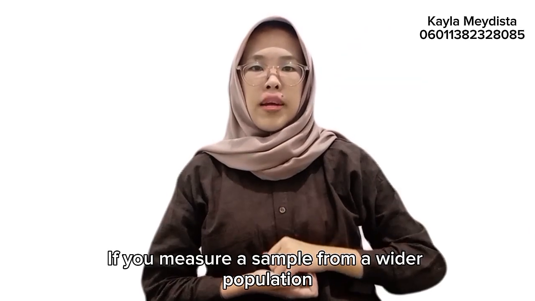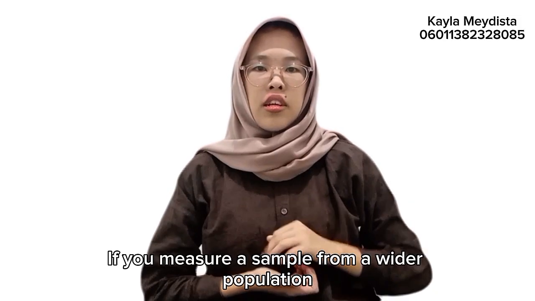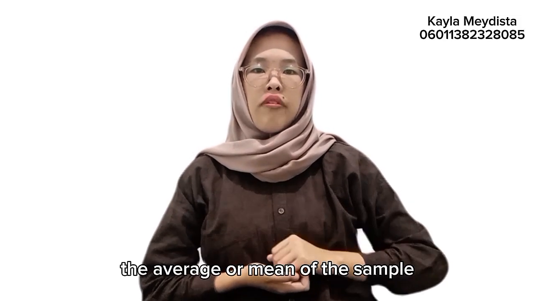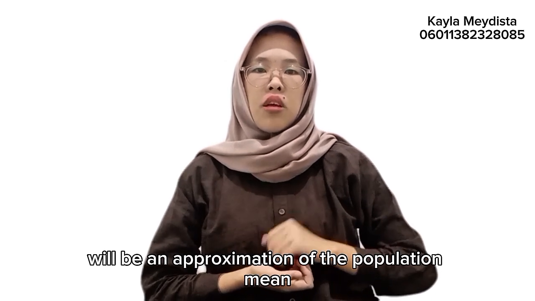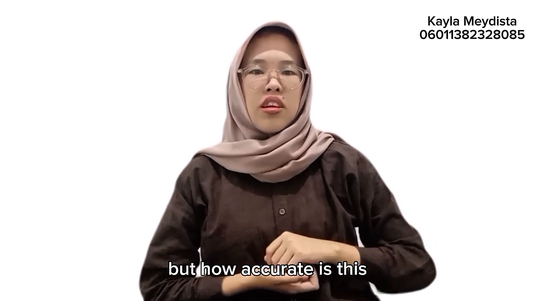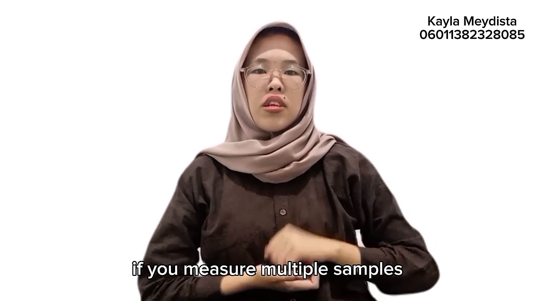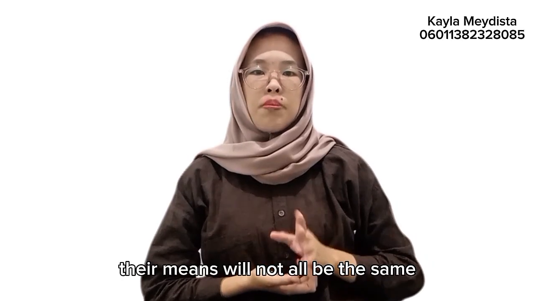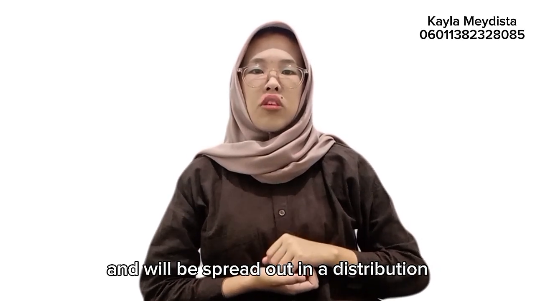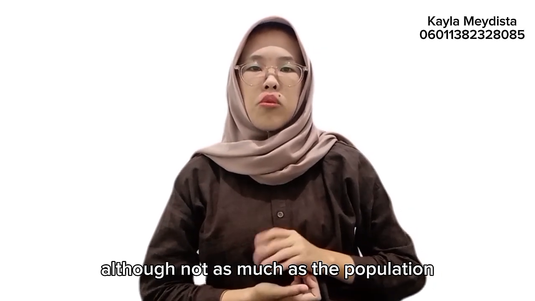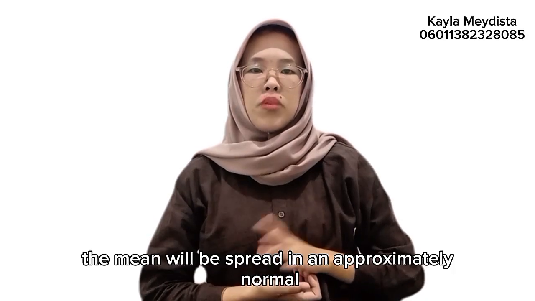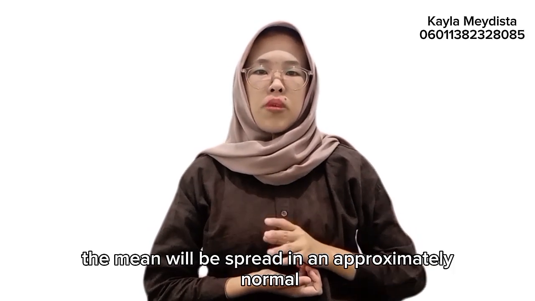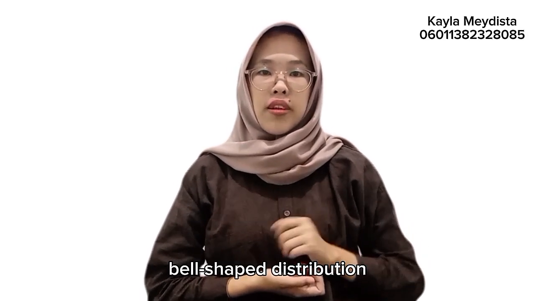If you measure a sample from a wider population, the average or mean of the sample will be an approximation of the population mean. But how accurate is this? If you measure multiple samples, their means will not all be the same and will be spread out in a distribution, although not as much as the population. Due to the central limit theorem, the means will be spread in an approximately normal, bell-shaped distribution.